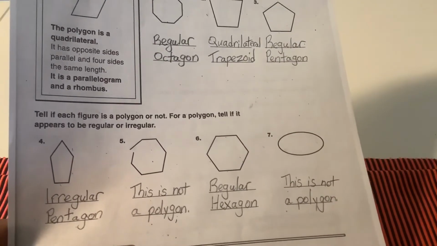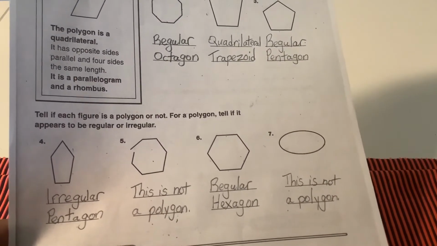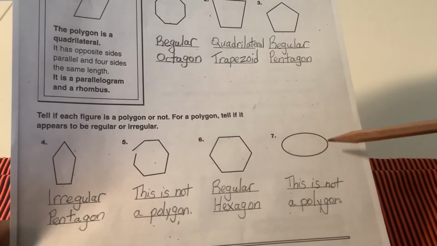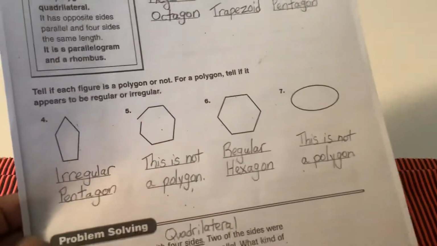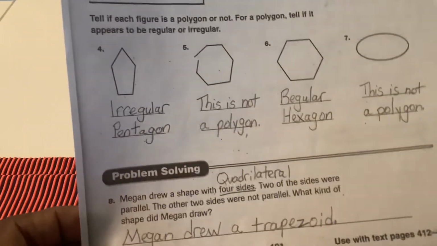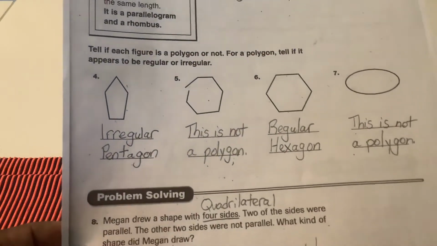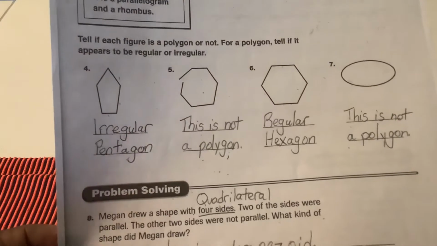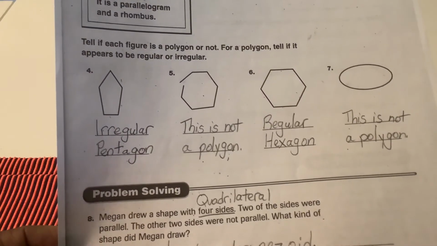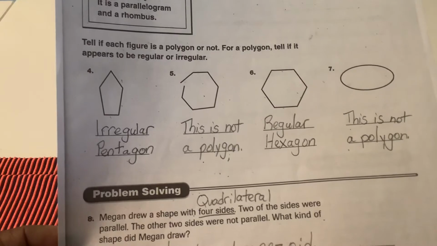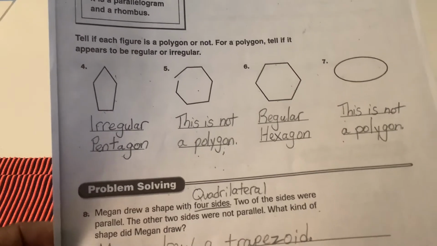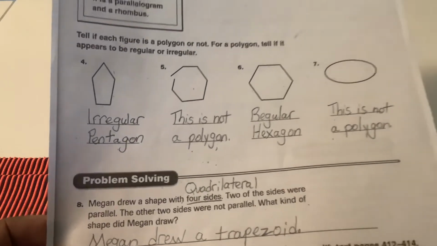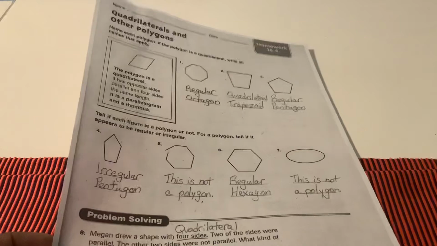Number 7, this is not a polygon. It's an oval, and none of the sides are meeting. It's infinite, meaning it doesn't end. For the last question, it said Megan drew a shape with 4 sides. 2 of the sides were parallel. The other 2 sides were not parallel. What kind of shape did Megan draw? Megan drew a trapezoid. So those are the answers to last week's homework assignment.